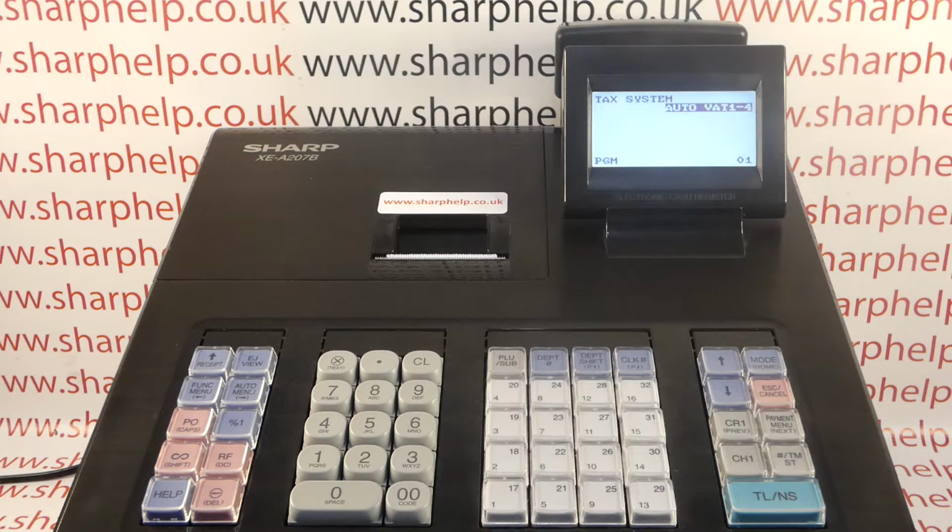Mine's defaulted to auto VAT 1 to 4, which is how you have the tax set up to automatically apply and be an add-in tax. If you press the subtotal button, you'll then get what can be a daunting amount of tax systems appear to choose from. The top one, if we go through them, auto tax 1 to 4 is automatically applied, but is adding on. So if you sell £1, the till adds on the tax, so mine would be 20%, so it would add on 20p. The auto VAT 1 to 4 is the one I've just demonstrated.